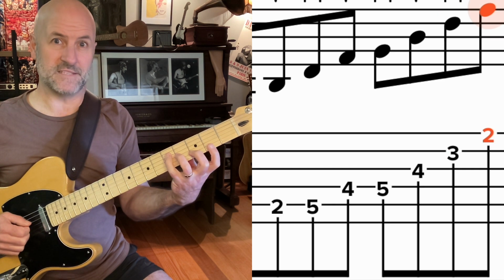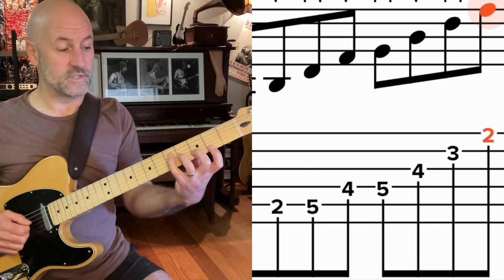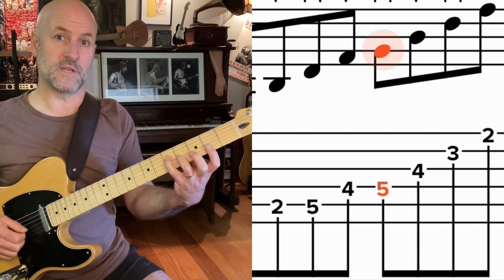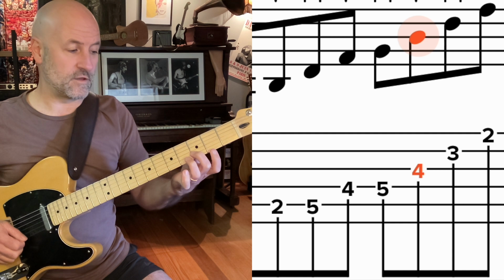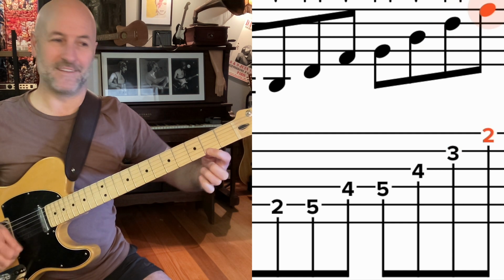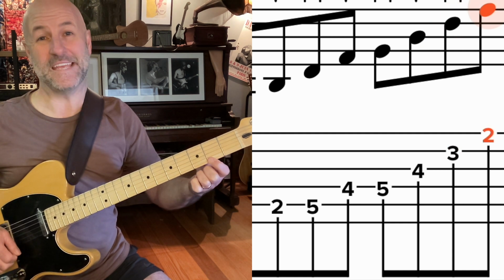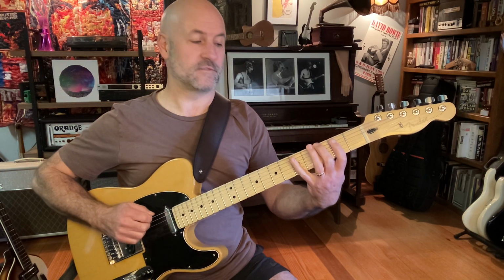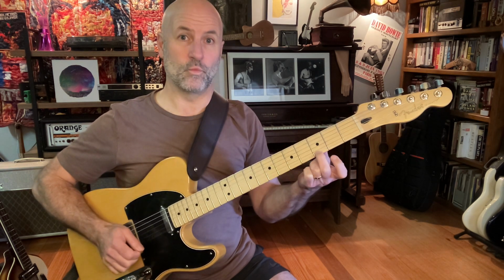This one's an even easier pattern to remember because we're just moving diagonally across the lower 4 strings. 5th fret on the D string, 4th on the G, 3rd on the B, and 2nd on the E string. So that's the G major 7. And then we arrive at our G note again, our root note. So that was our ascent moving up through a couple of octaves of a G major 7 arpeggio.